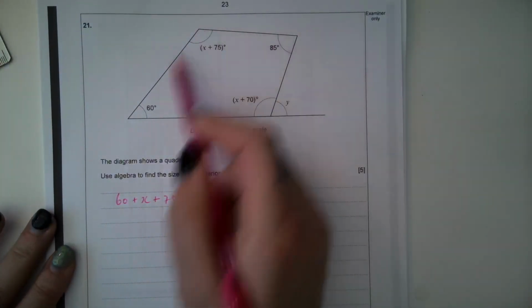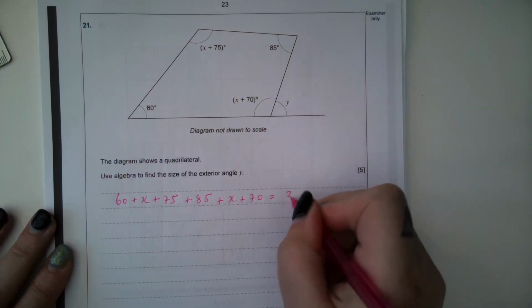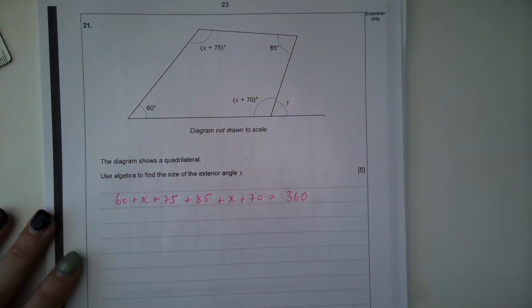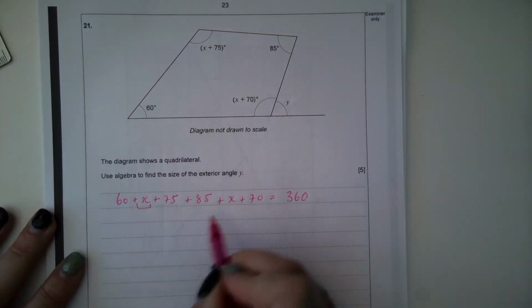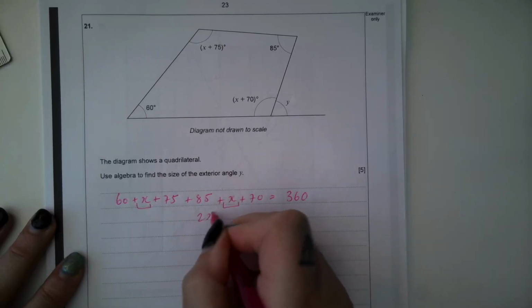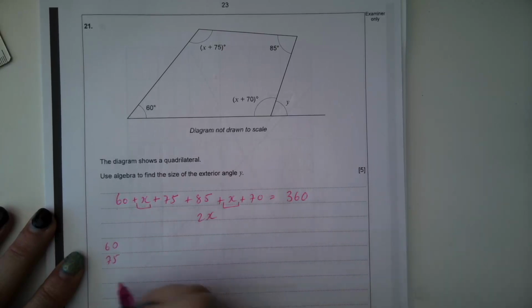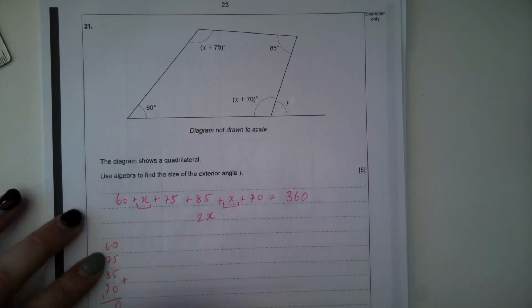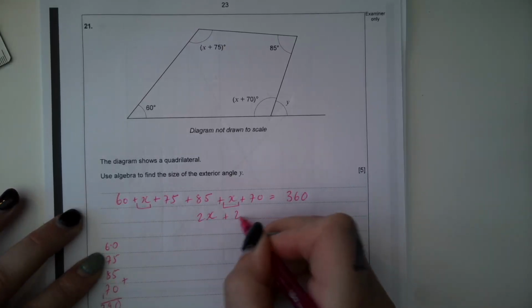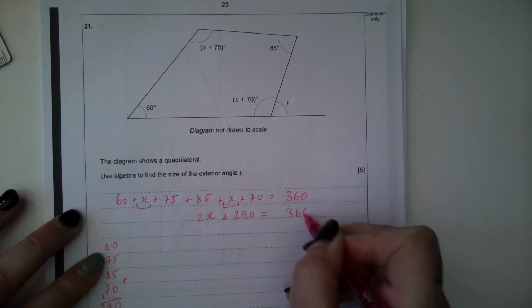And because it's a quadrilateral, a four-sided shape, they should all add up to 360. So we're going to simplify this. So we've got x plus x, so we have 2x, 60 plus 75 plus 85 plus 70. So that's 10, 8, 16, 23, 29. So 2x plus 290 equals 360.